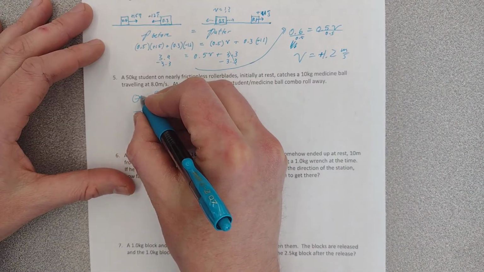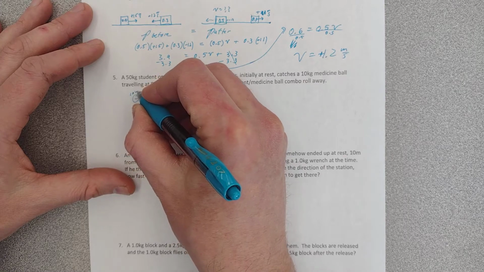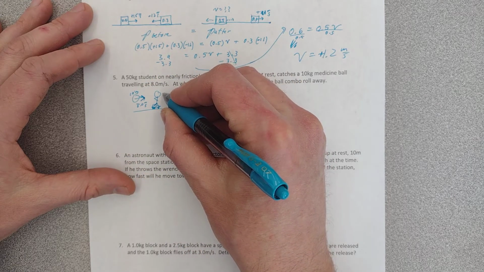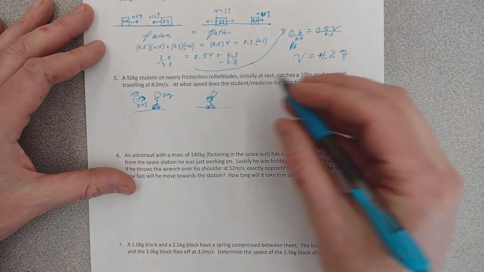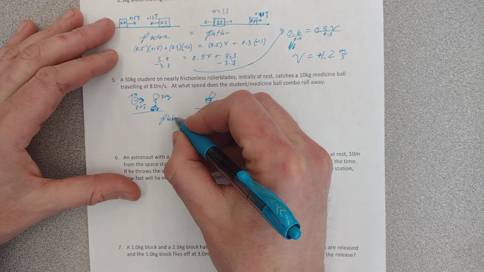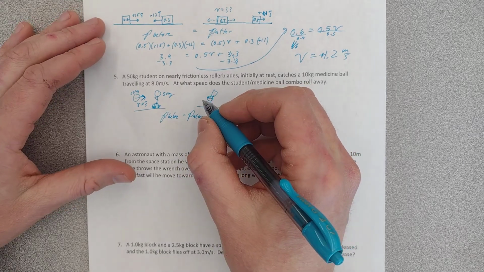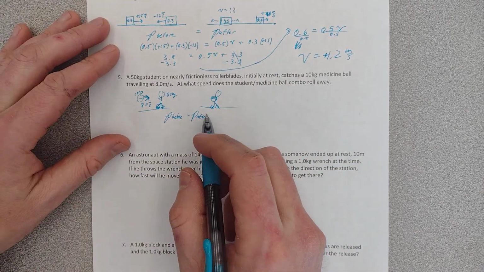So the speed of the ball incoming is 8.0 meters per second, 10 kilograms. The student is 50 kilograms. After the collision, they stick together. So P before equals P after. So this is a lot like what we did in number 3, right?